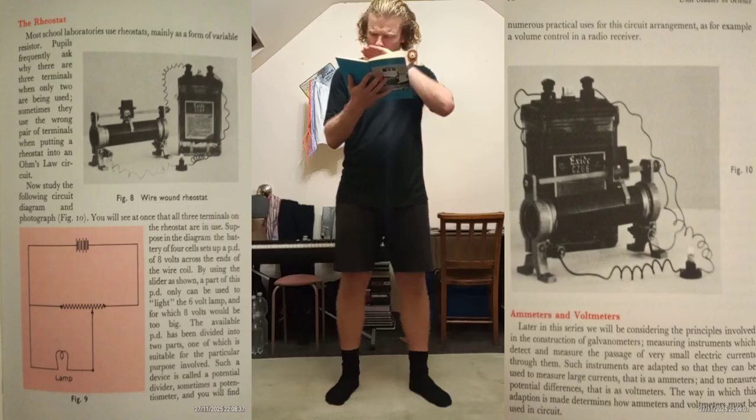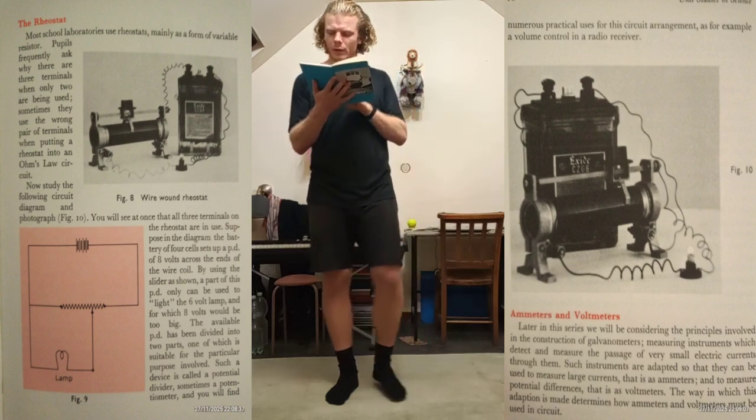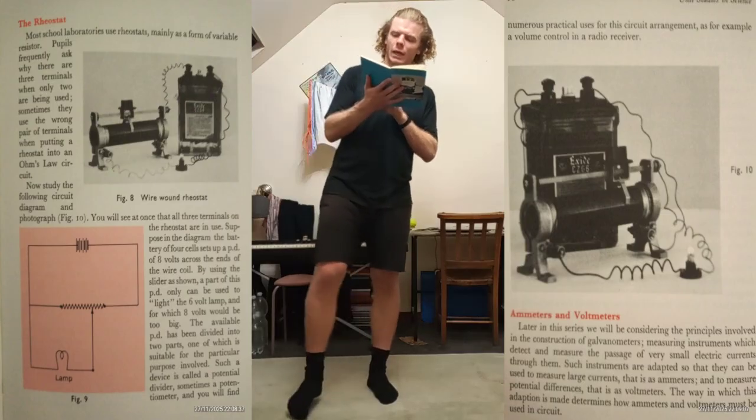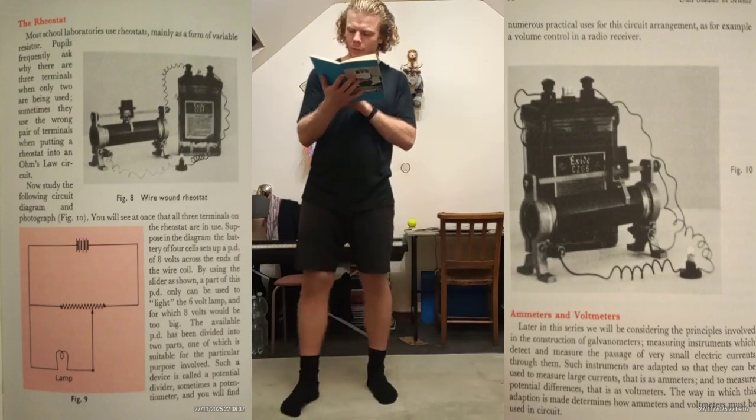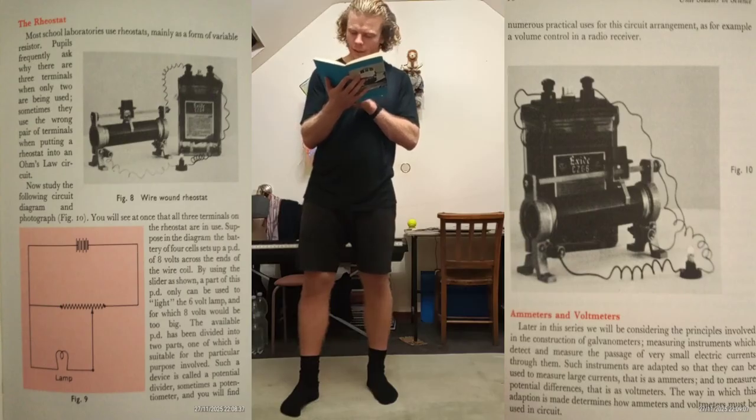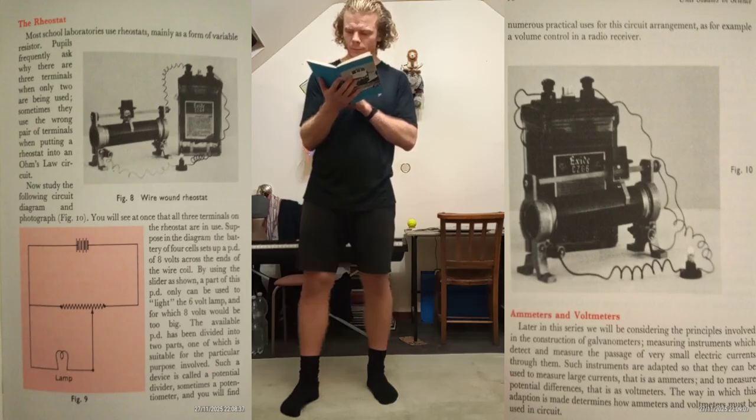By using the slider as shown, a part of this potential difference only can be used to light the 6-volt lamp, for which 8 volts would be too big. The available potential difference has been divided into 2 parts, one of which is suitable for the particular purpose involved. Such a device is called a potential divider.